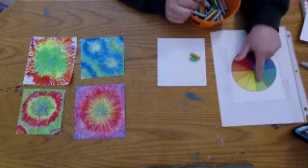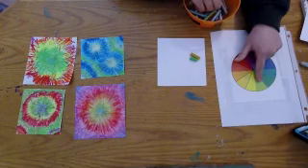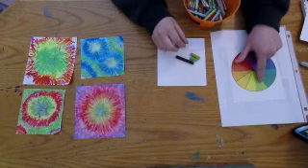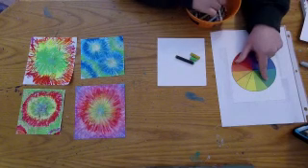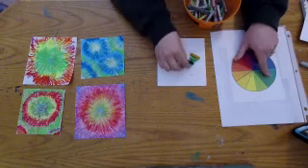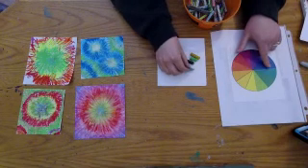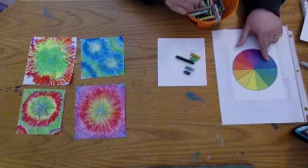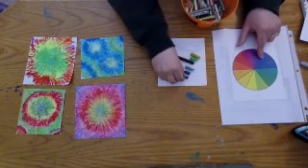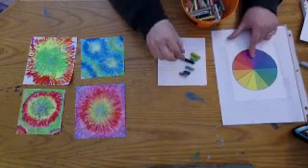So pick a color to start with. I'm going to start with yellow on this design, and then I'm going to go either way around the wheel, but I'm going to make sure I find colors that are next to each other or close to next to each other. And you can choose a few colors, maybe 3, 4 colors, or you can choose many colors. I think I'm going to choose about 7 colors to start with.